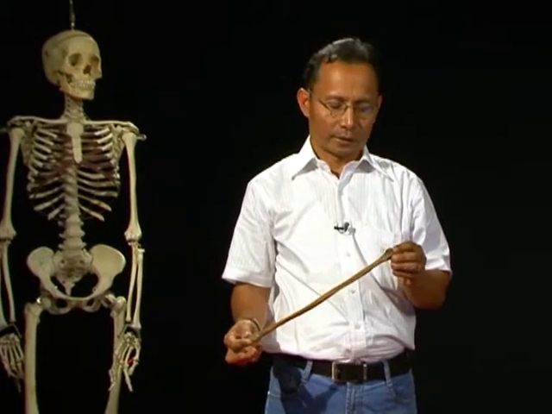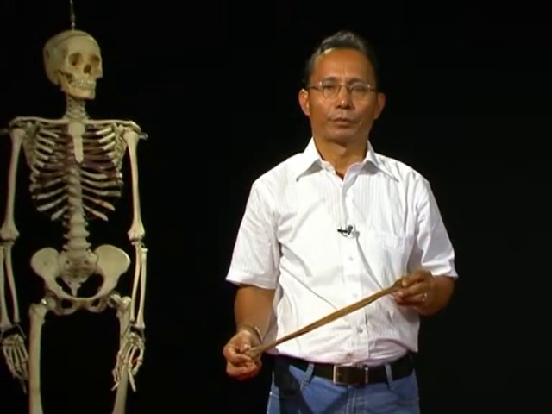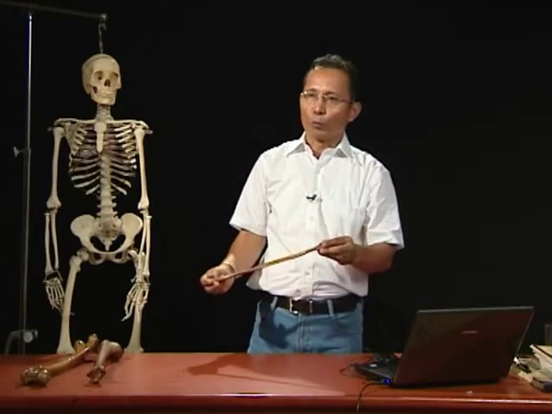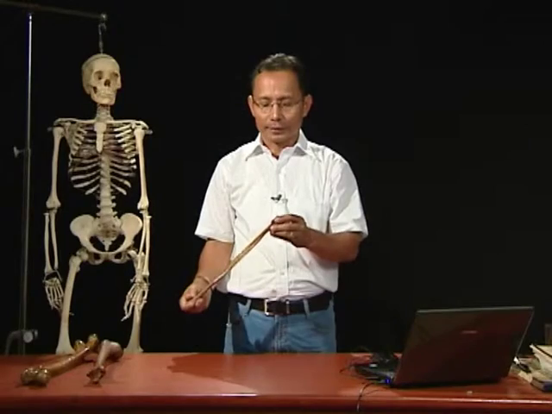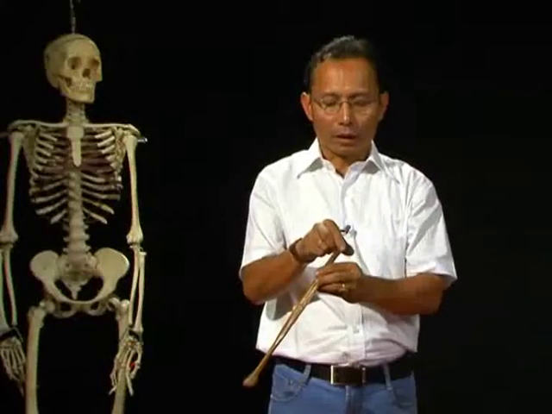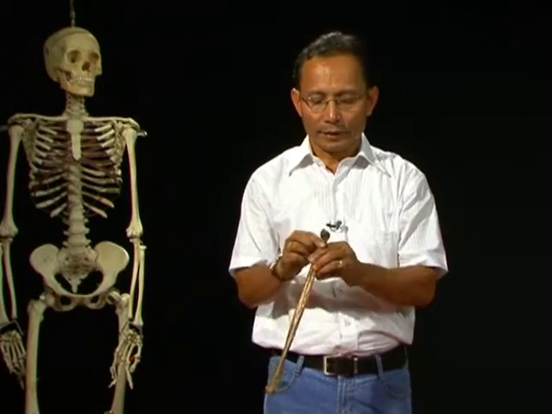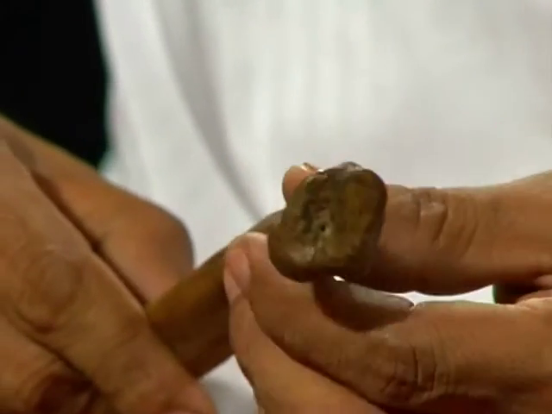Now let me start with the fibula bone. Fibula is a long bone of the lower leg. Like other long bones, it has two extremities, an upper extremity and a lower extremity, and a shaft or diaphysis. Let us see the characteristics of the upper extremity. The upper extremity is expanded in all directions, so it is roughly quadrangular.